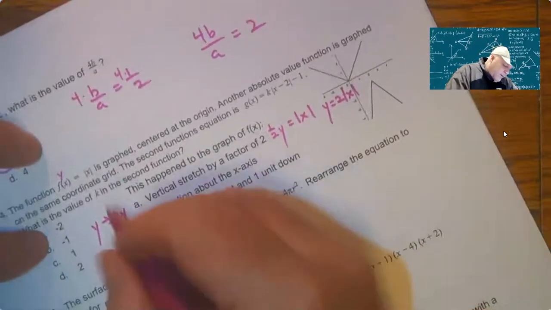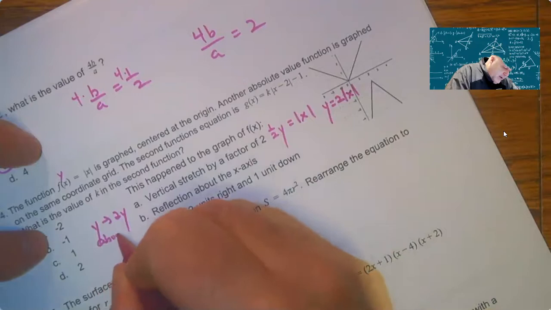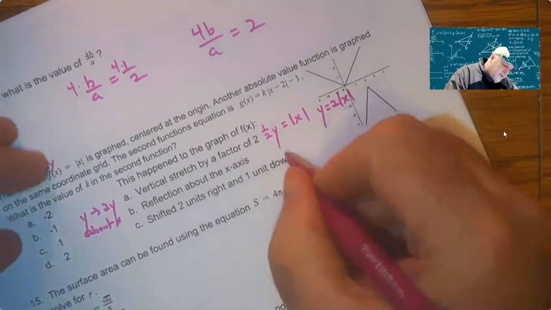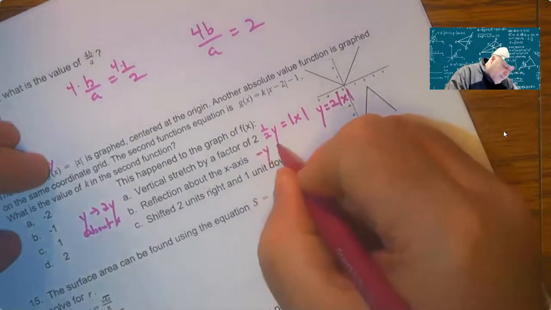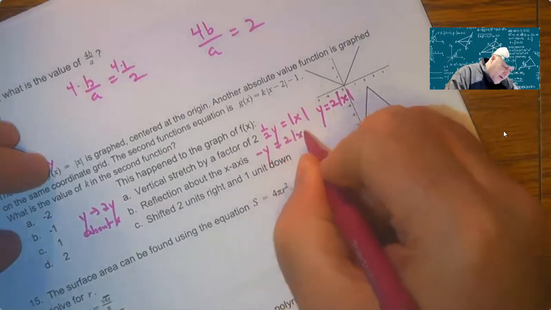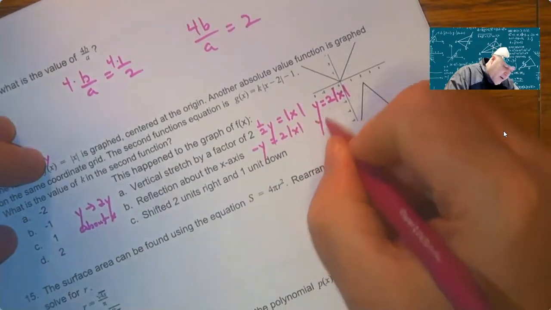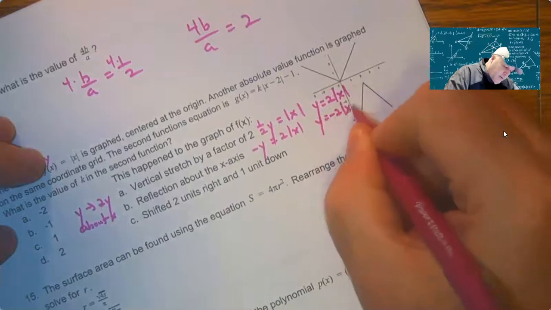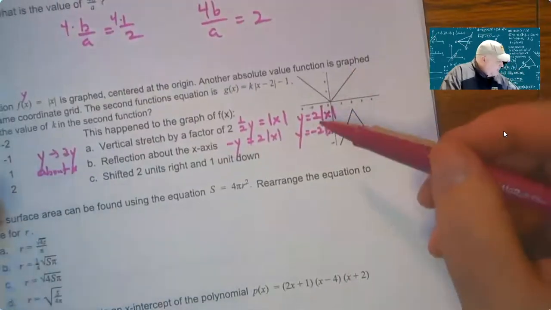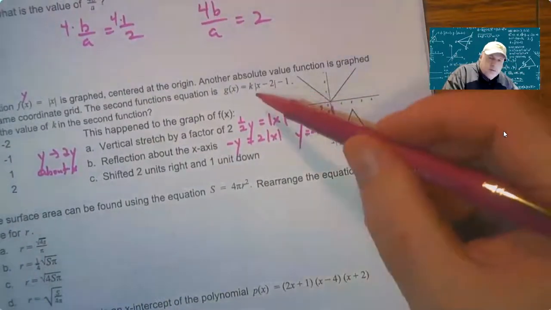Reflection about x. I'm just going to write that over here, about x. So y gets replaced with negative y, and then we got to solve for y. So that would be y equals negative 2. At this point, we have the answer because that's what the value in front is.